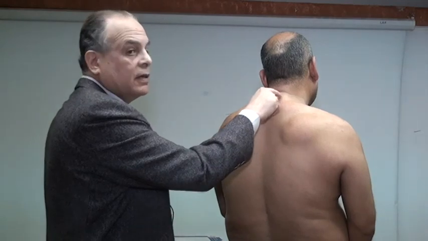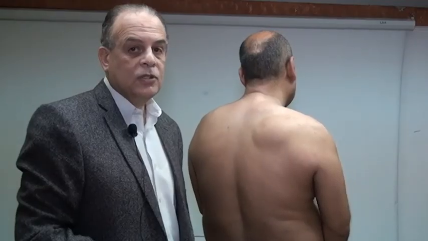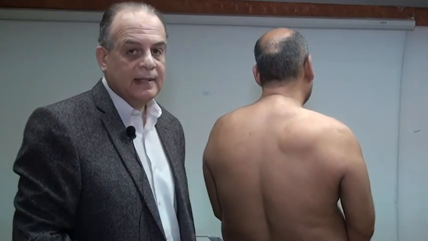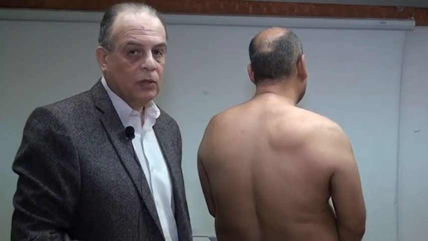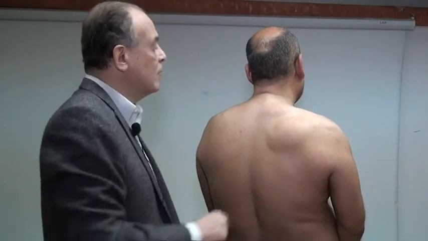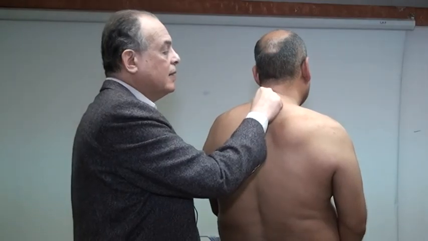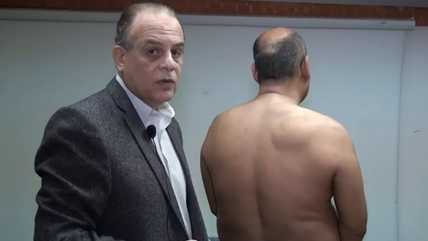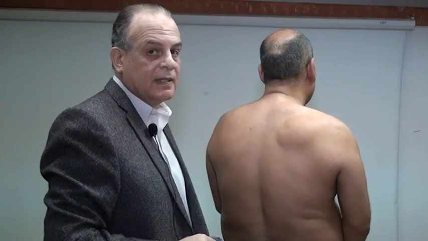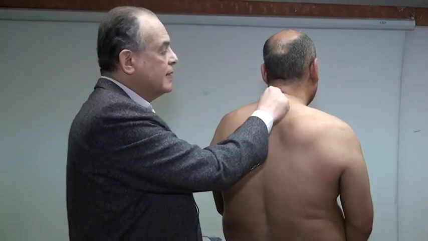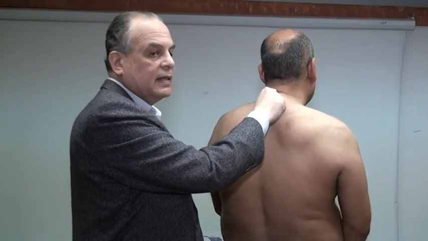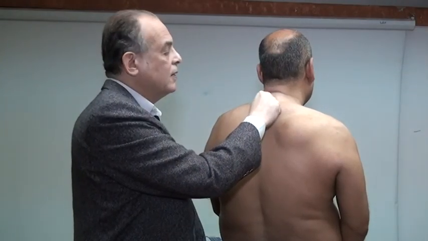In solid swellings, the center of the swelling is not yielding as much as in cystic swellings compared to its periphery. The periphery will be softer and the center will be a little harder in case of solid swellings. In cystic swellings, we find that the center here is yielding. It is much softer than the periphery of the swelling.